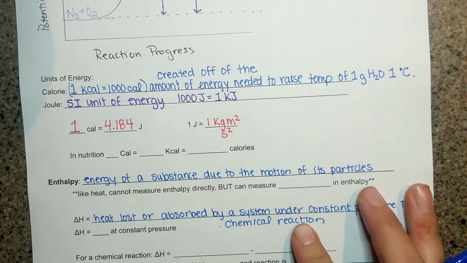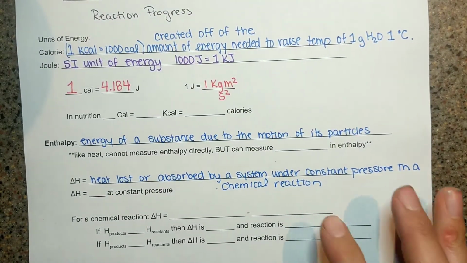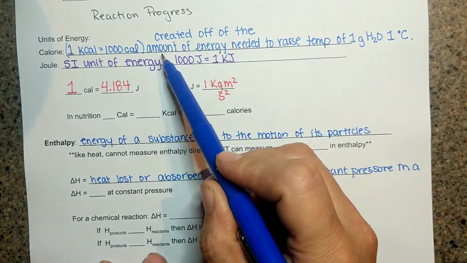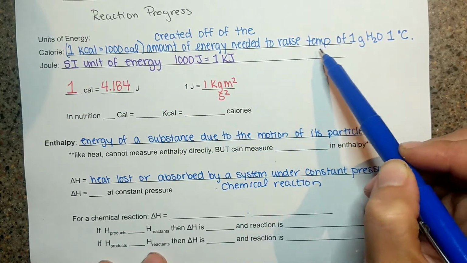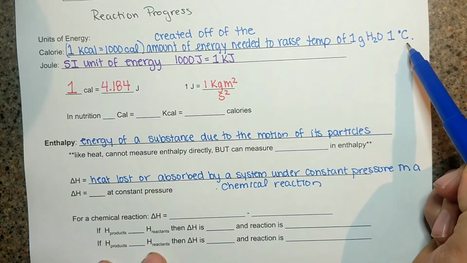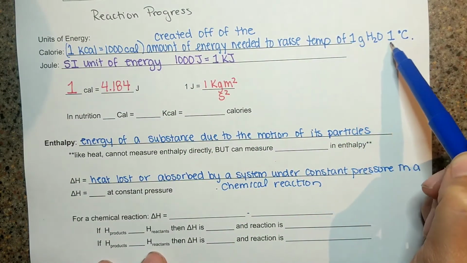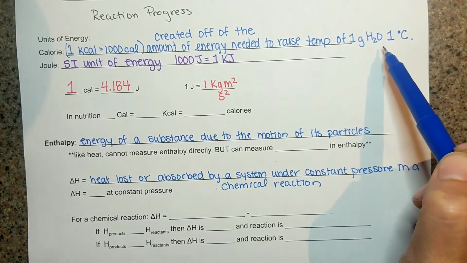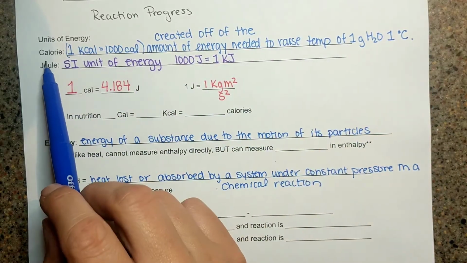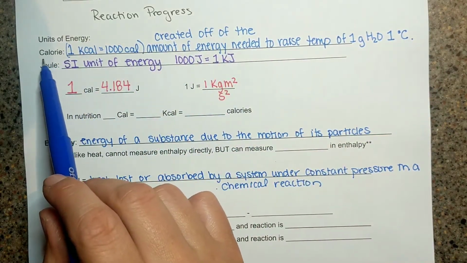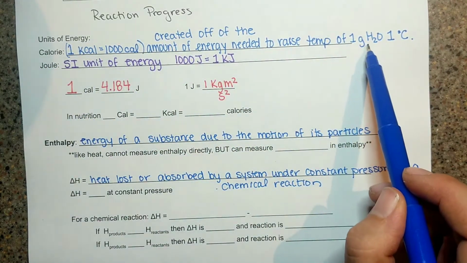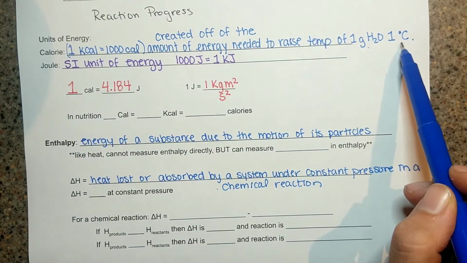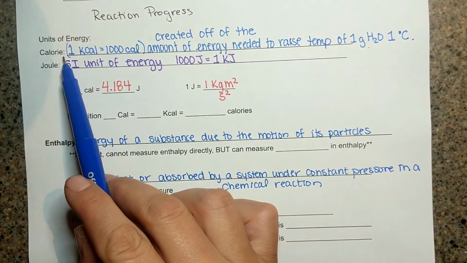Energy can be expressed in different units. The calorie is based on the amount of energy needed to raise the temperature of 1 gram of water 1 degree Celsius. So we like to use water a lot in chemistry as our standard, and when we make units off of water, they get specific names. In this case, that calorie with the lowercase c is based on 1 gram of water increasing its temperature 1 degree Celsius. It takes 1 calorie of energy to do that.